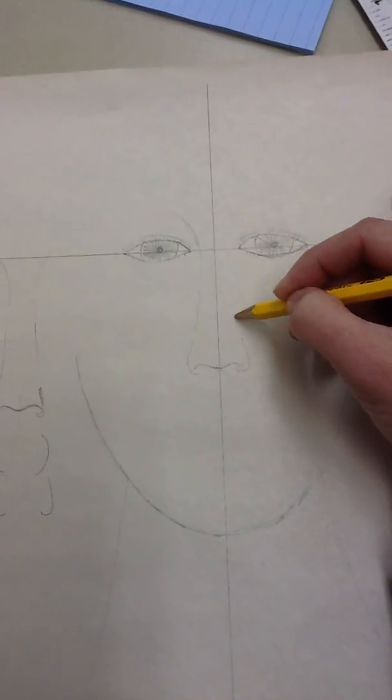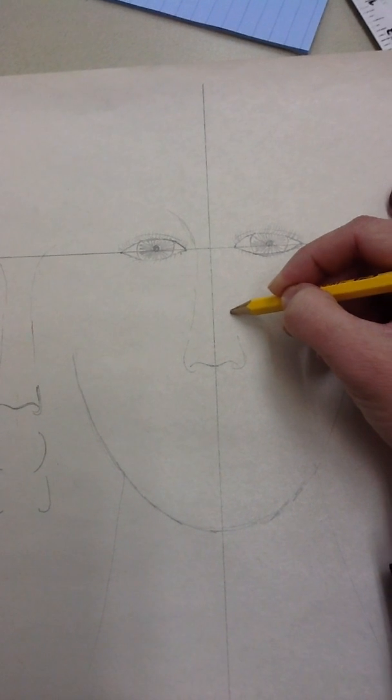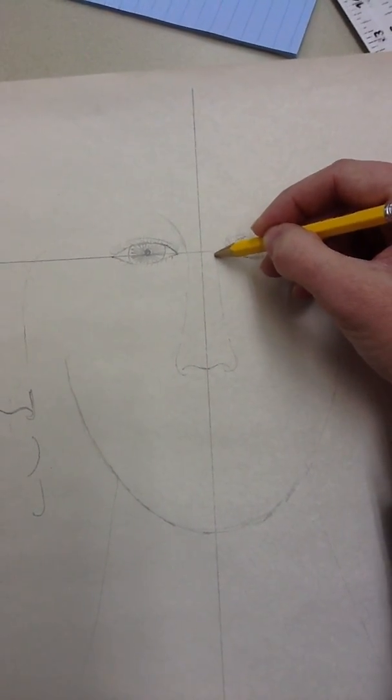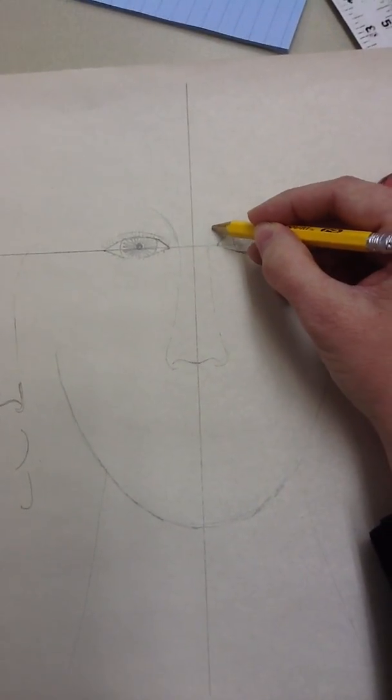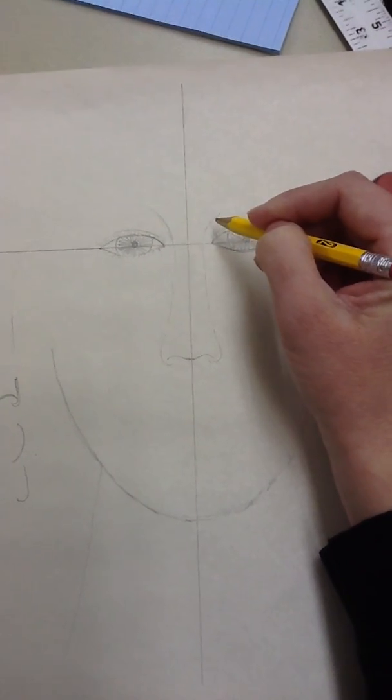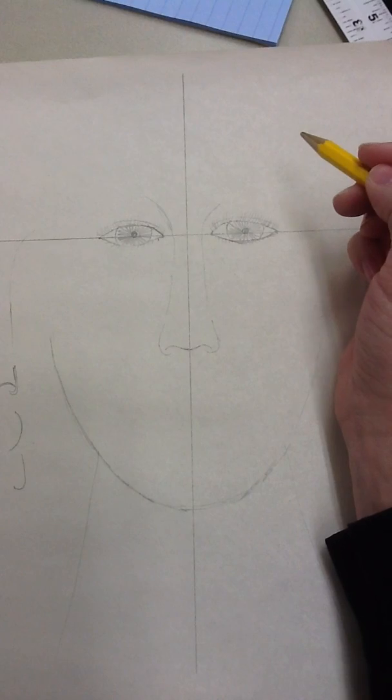I'll start up just a little bit. Again, it should point toward the parenthesis, and then go up around, and make this one just a little bit shorter maybe. So can you see how this one's not as long as that one? Okay? And that's how you draw the nose.